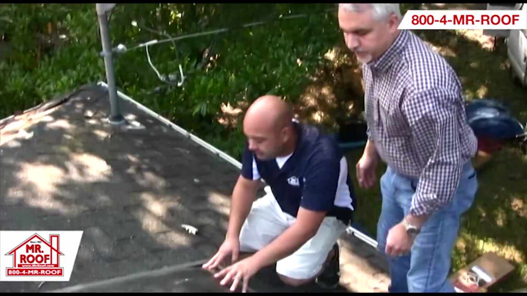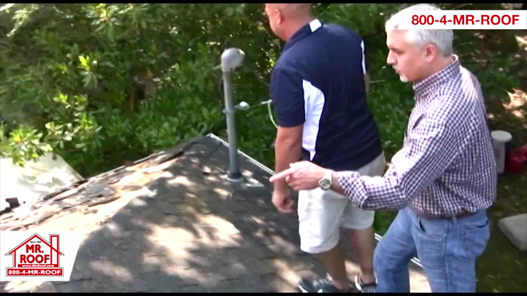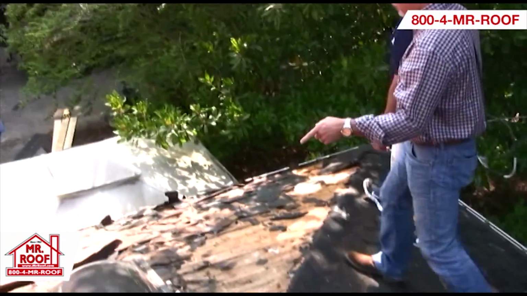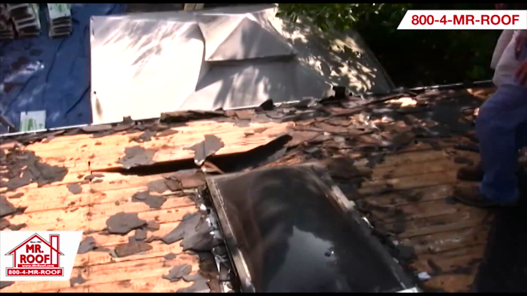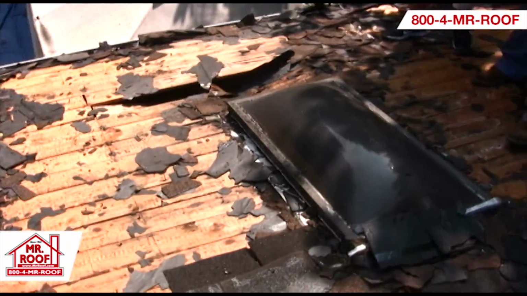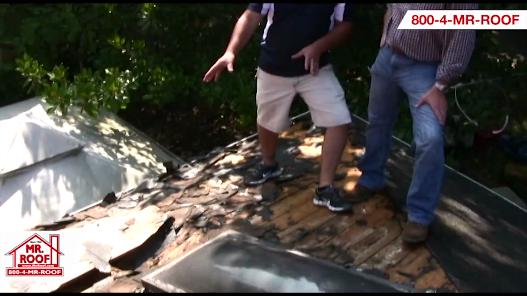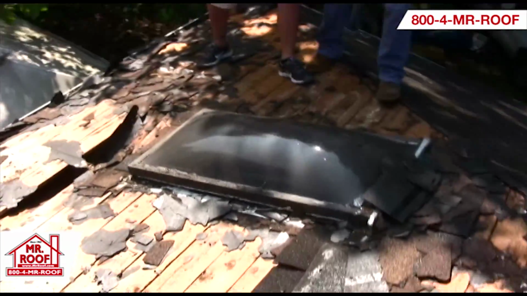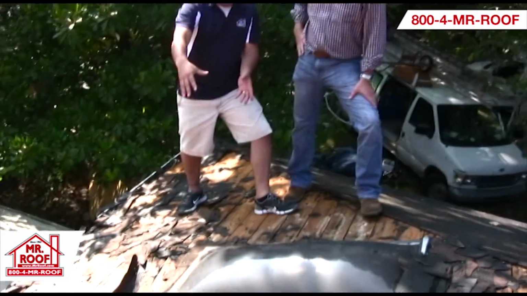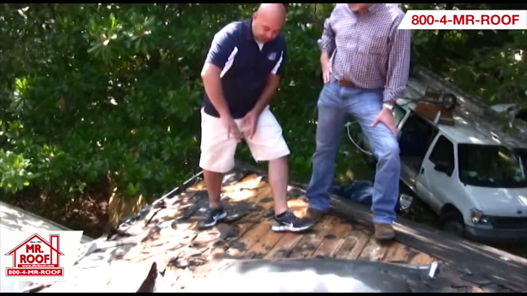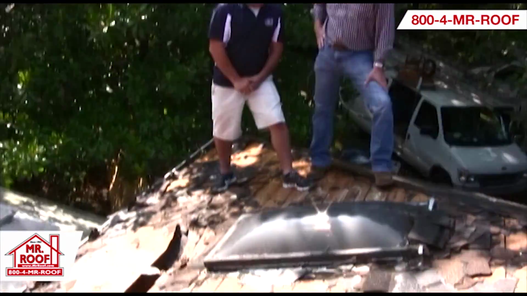Okay, and so you mentioned wood damage. If we'll go over here real quick and take a look at some of this, we've got some of the roof already torn off, and I'm noticing a big hole that probably shouldn't be there, right? Absolutely not. The type of decking that they have here is 1x6 planking. And what has happened here is there's been so much water infiltration that it has actually rotted out the 1x6 decking underneath the skylight here.